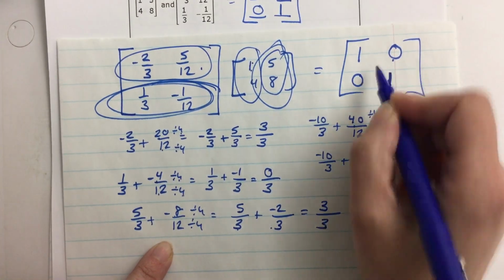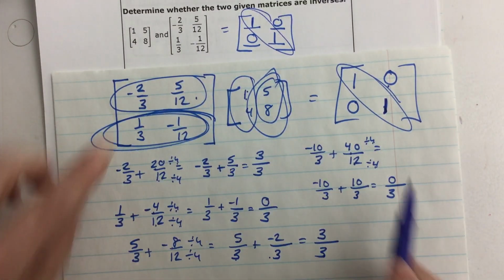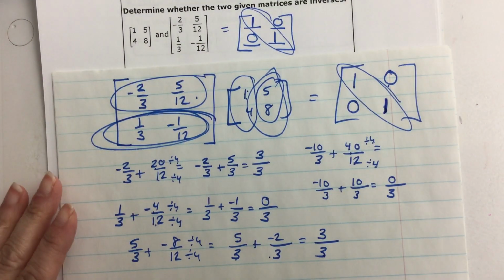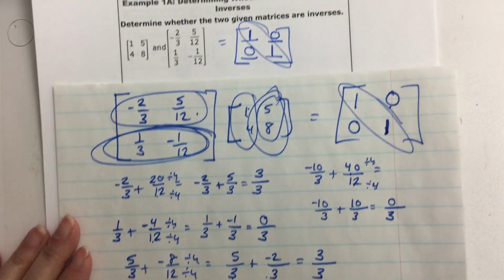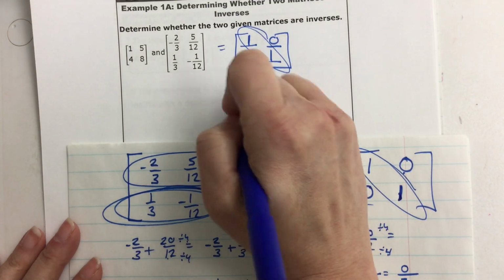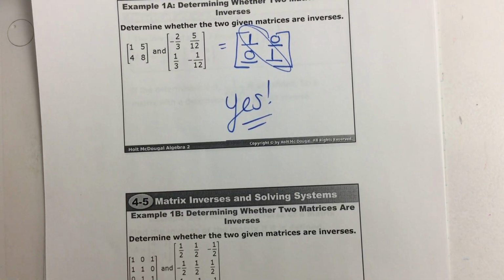3 over 3 is a 1. This is the identity matrix. This was the identity matrix because you only have 1s in your main diagonal. The other values are 0. So the question says determine whether the two matrices are inverses. The answer is yes, because when you multiply them either direction, you end up with your identity matrix.